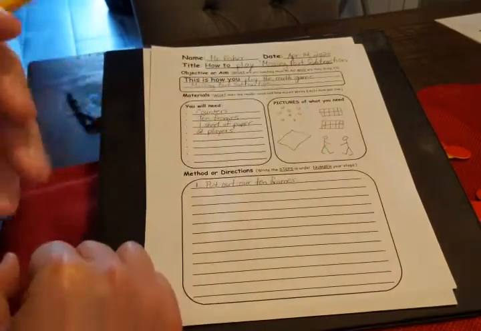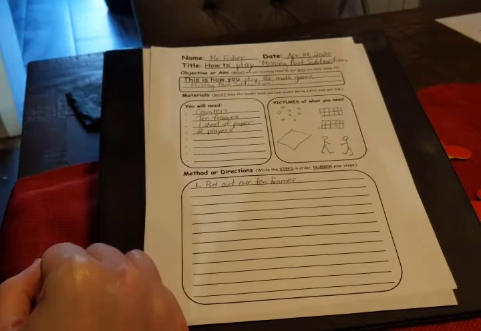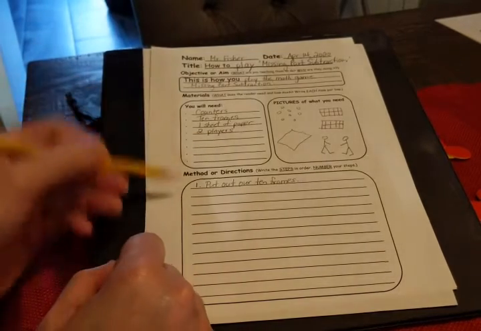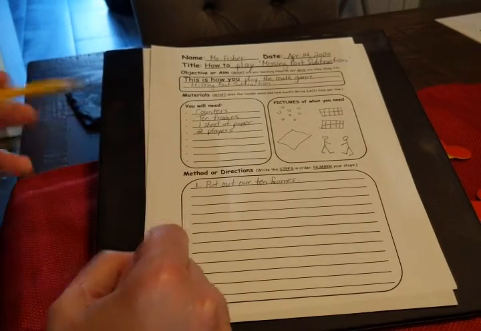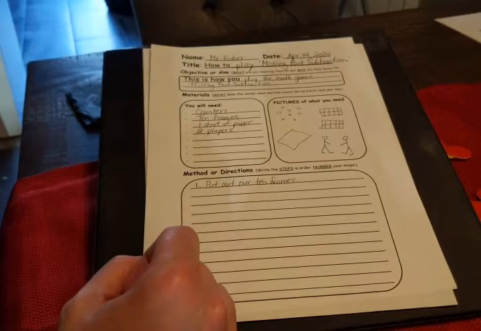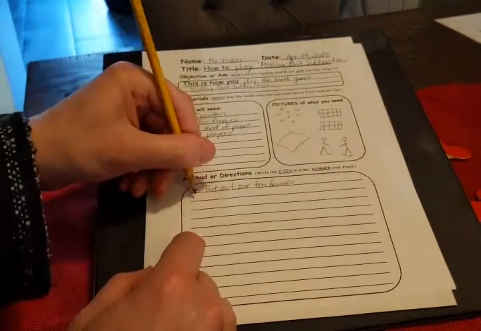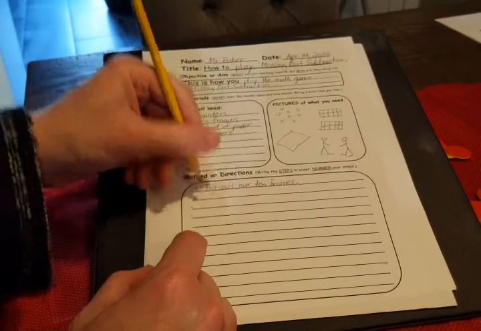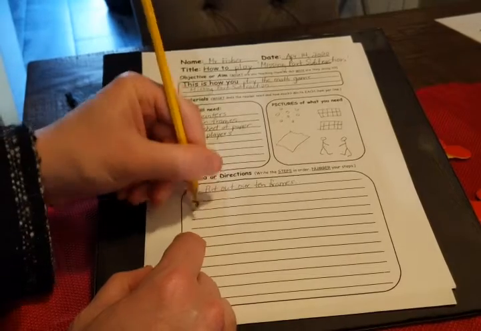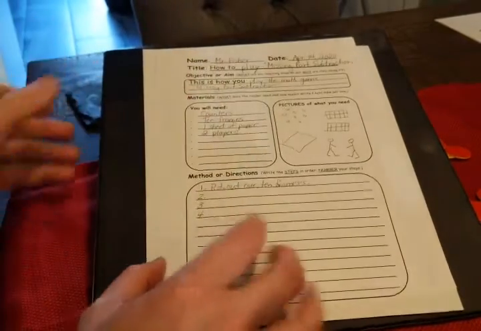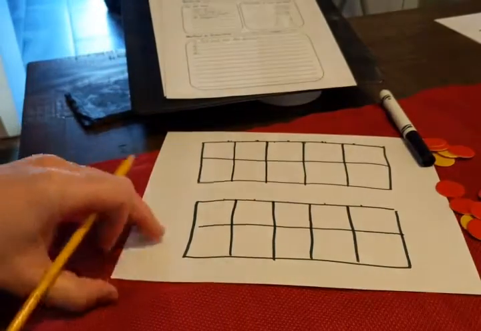Now what I'm going to do is actually play the game, and then I want you to tell me what I would then write next for the rest of this. So let's watch the game, and then you tell me what would number 2 be, what would number 3 be, what would number 4 be. Okay, let's put that aside for a second. Look at that, boom, there are my 10 frames.